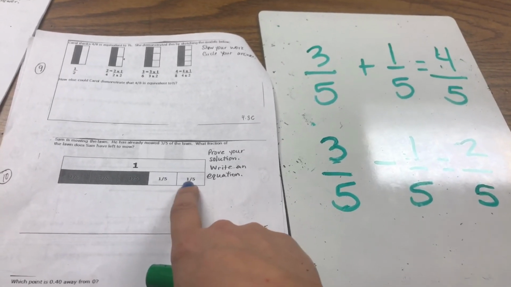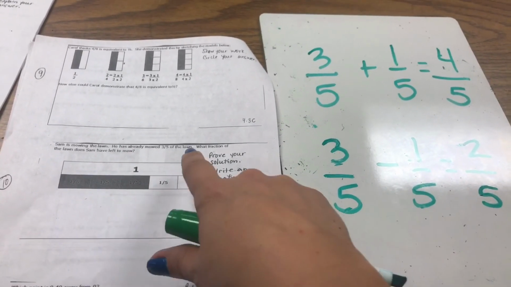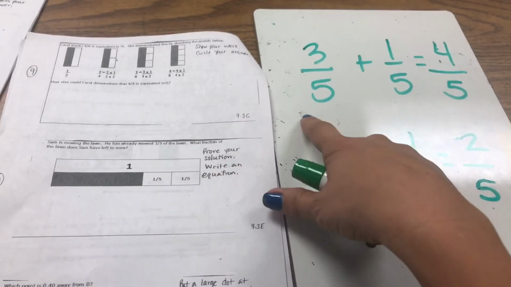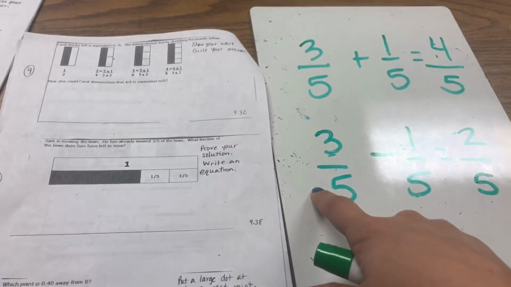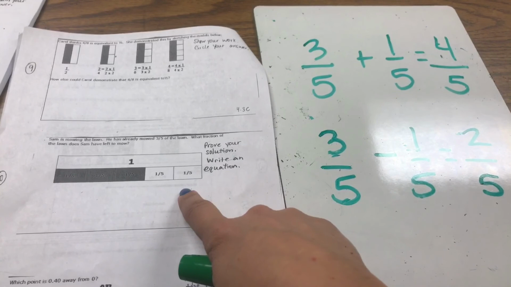Okay, so be prepared to explain how you could use the model to answer this question, and how you could use either an addition or a subtraction problem to solve this problem.